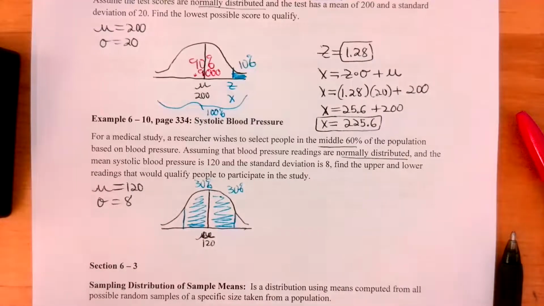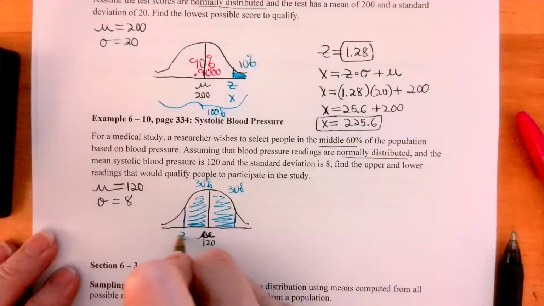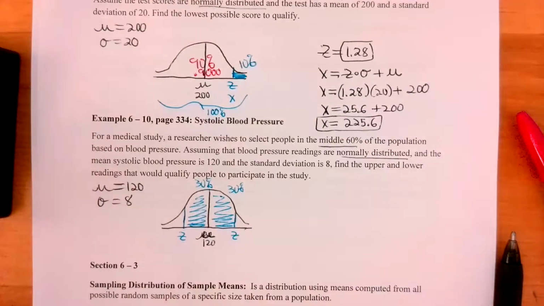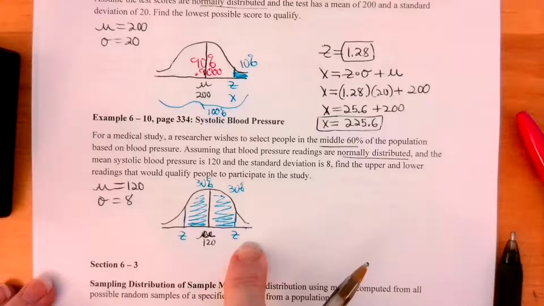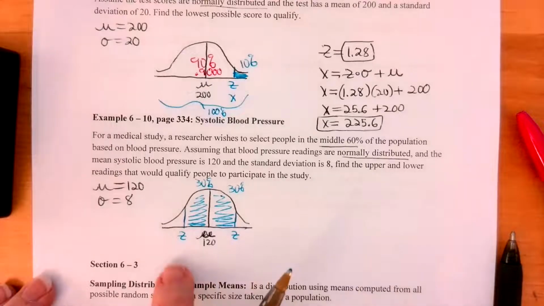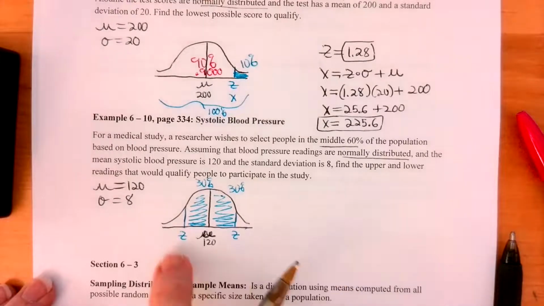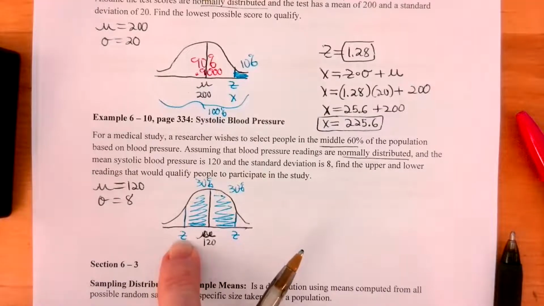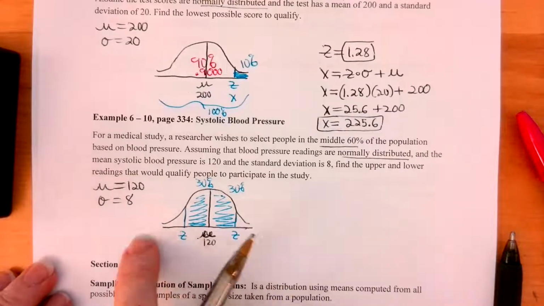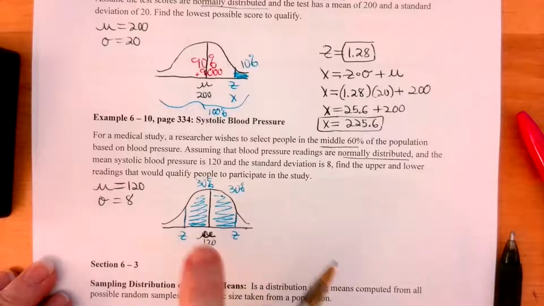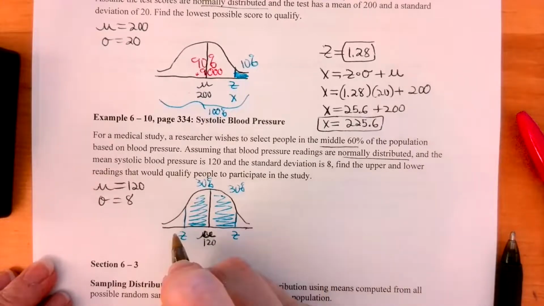And so what we want to do is find these two z-scores. They will match because of symmetry. It's just one will be negative and one will be positive. So that saves us a little bit of time. And the easiest one to find is the negative one, because it's just easier to find that one and then work our way around. So what we need to find if we want to find this one is the area in the left tail.